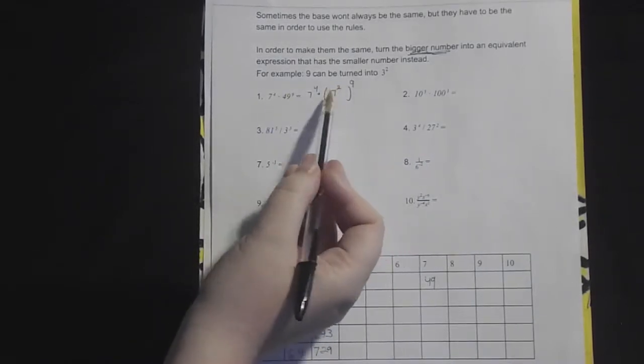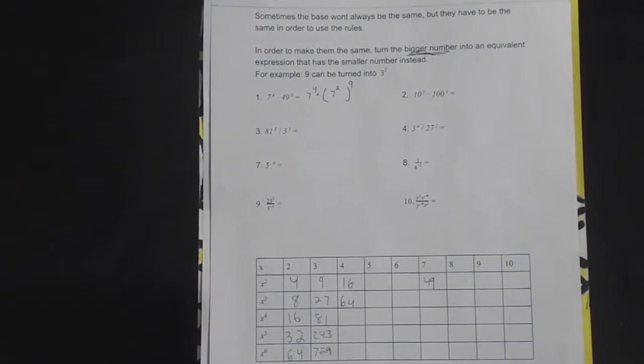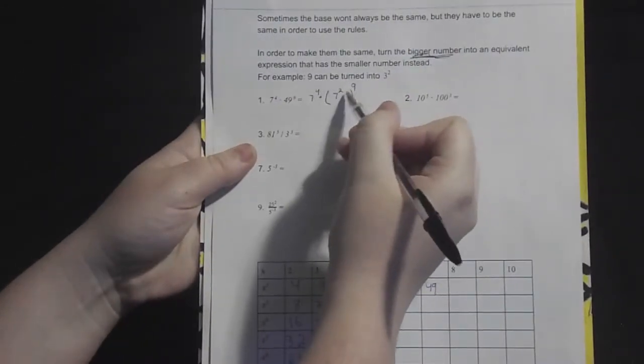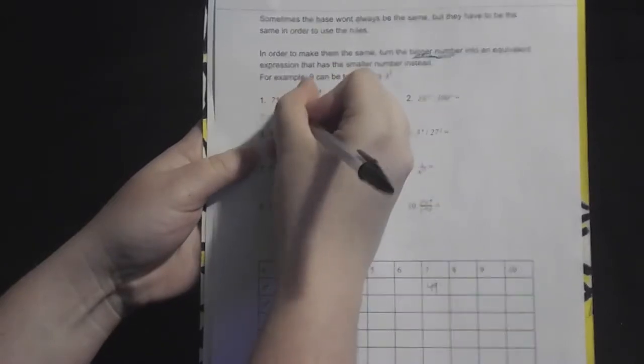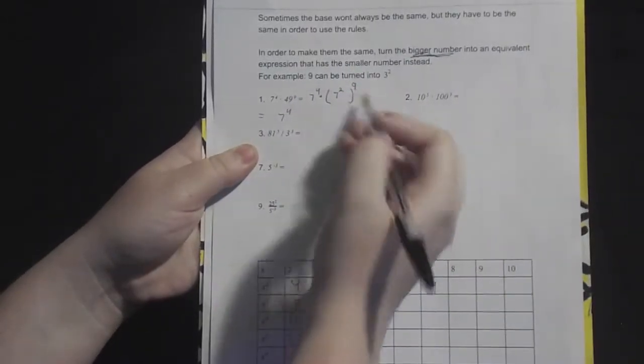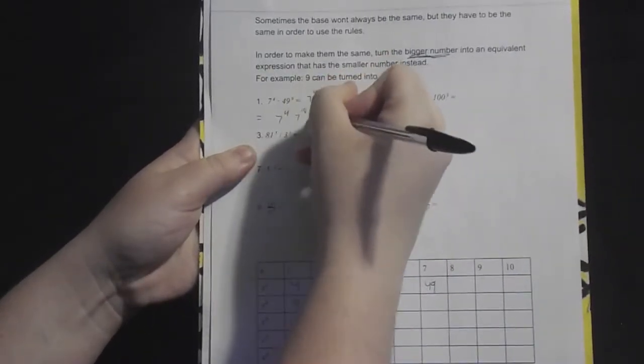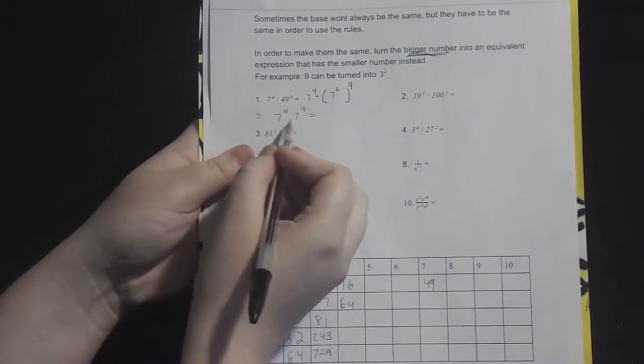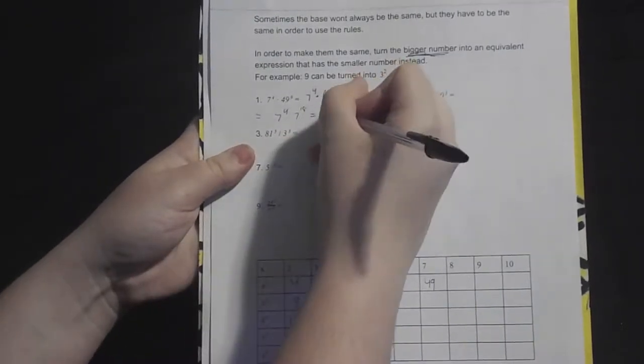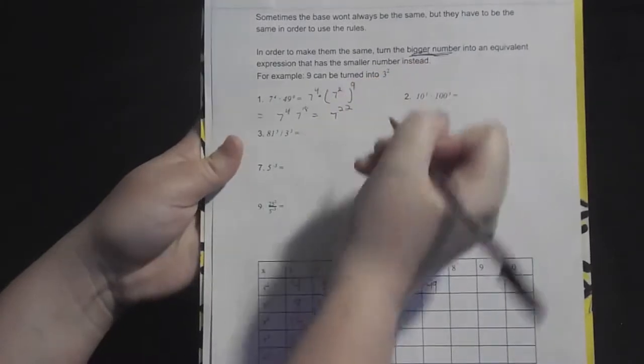And what it does is it allows me to have both of these being 7. So now I can use all my rules. So first, 2 times 9. So I still have 7 to the power of 4, but 2 times 9 is 18. And now I have 7 to the power of 4 times 7 to the power of 18. And remember, when you multiply, you add your exponents. So you end up with 7 to the power of 22.